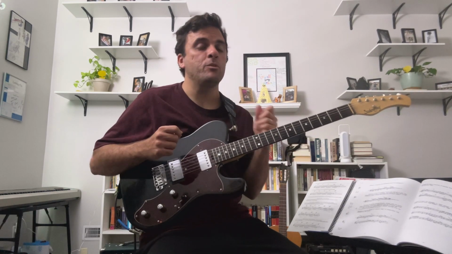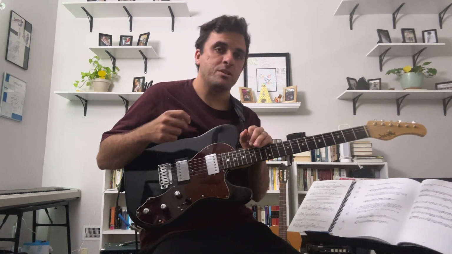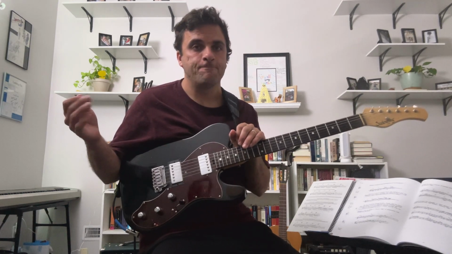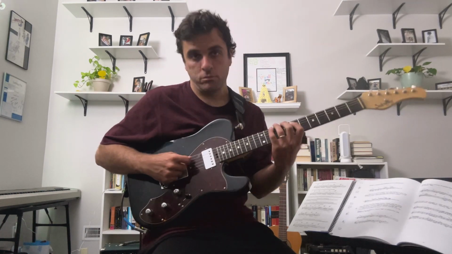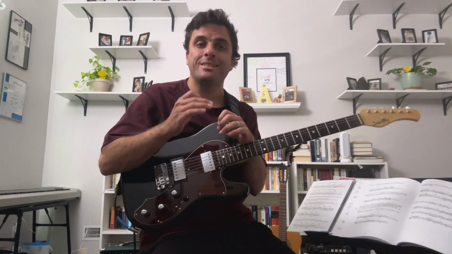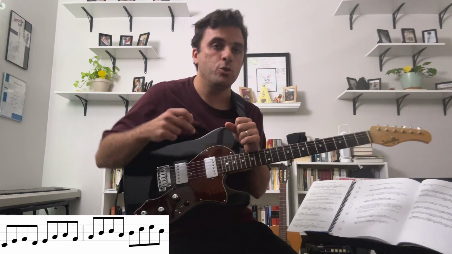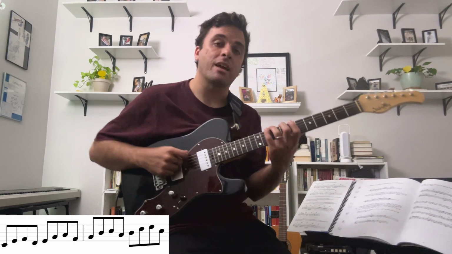Another one that I find to be really useful is the alternating interval. So we skip up and skip down. We think of the low note of the interval, not the first note we play, as moving through the scale, and we alternate between skipping up from that low note and skipping down to that low note. So it will sound like this.